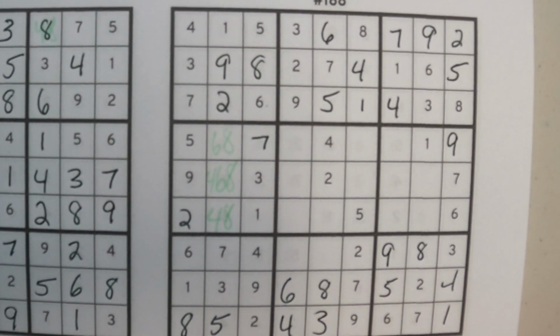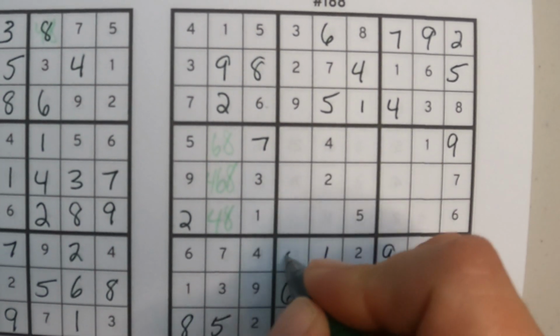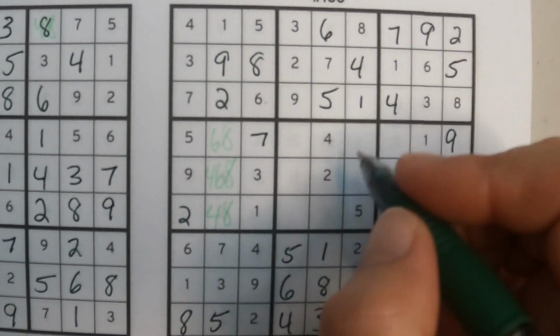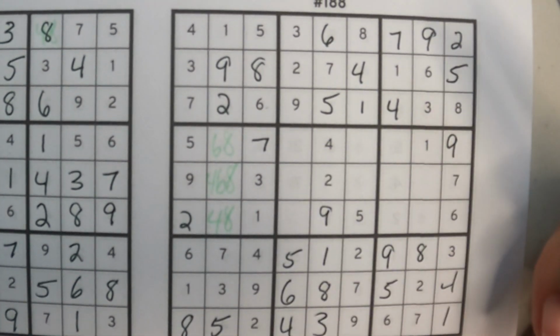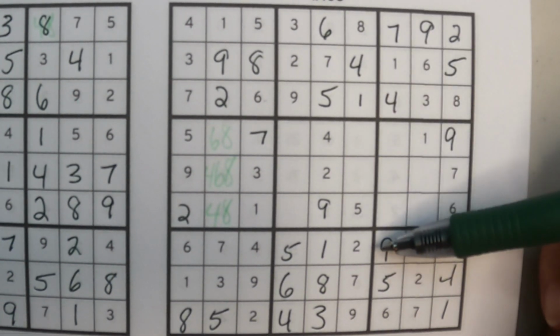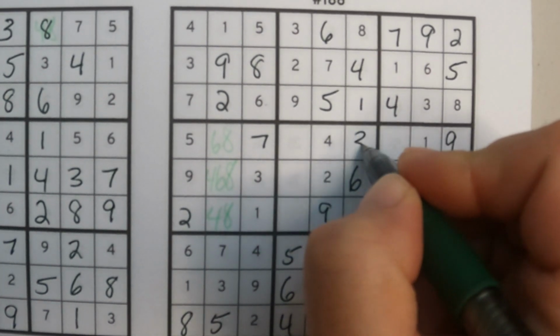For this box, we're missing 1 and 5. We've got a 5 here, so 1, 5. For this column, we're just missing a 9. For this column, we're missing 3 and 6. We've got a 3 here, so 6, 3.